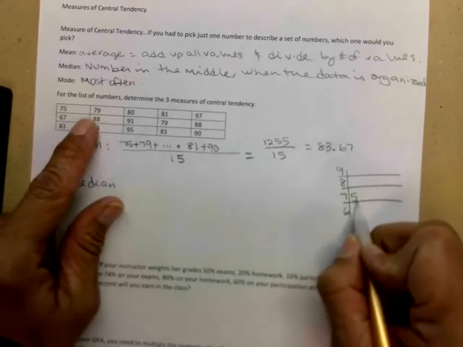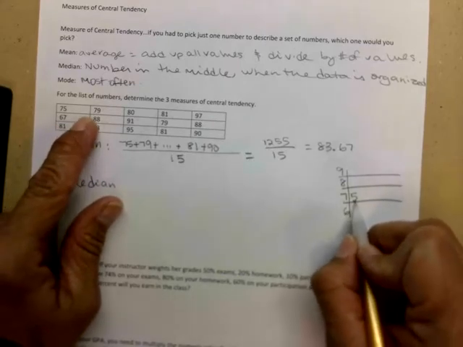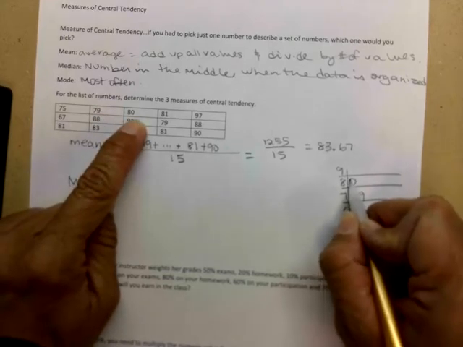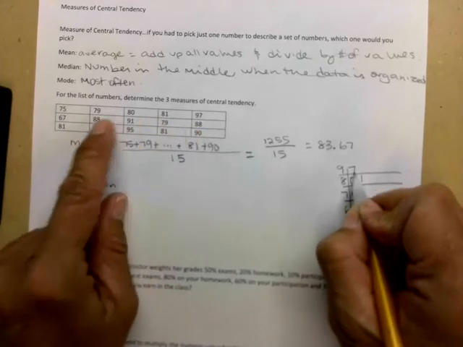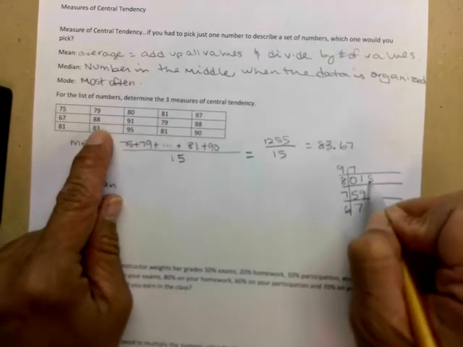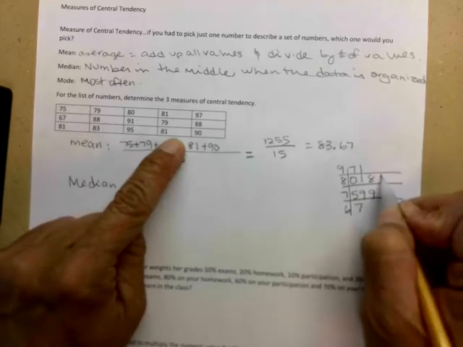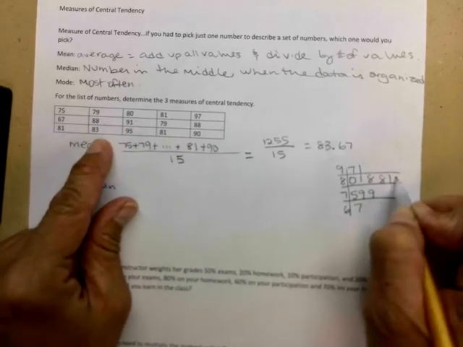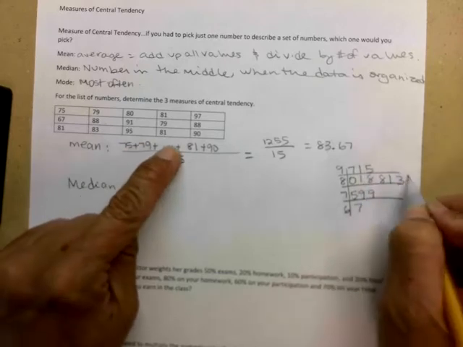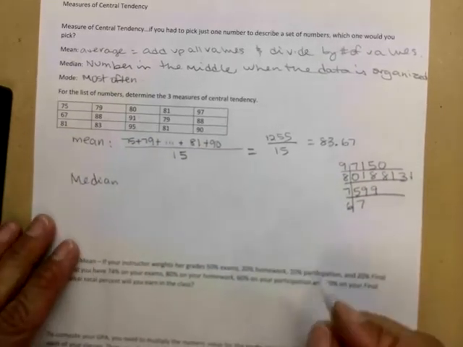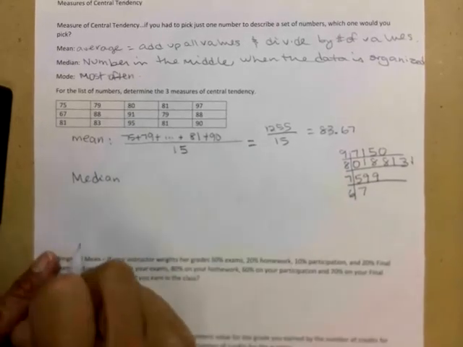So 75, I just put the 5 over here and then I see what I've got. 79, 80, so that 0 is going to go up here by the 8. 81, 97, 67, 88, 91, 79, 88, 81, 83, 95, 81, 90. Okay, so then if I want to organize them, I'll put them down here.